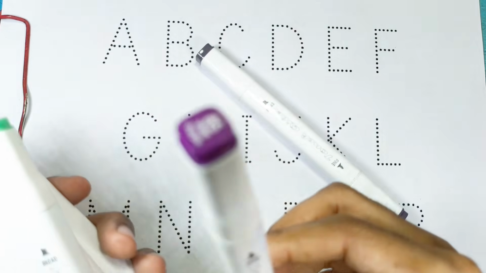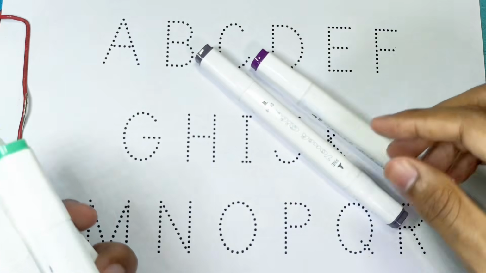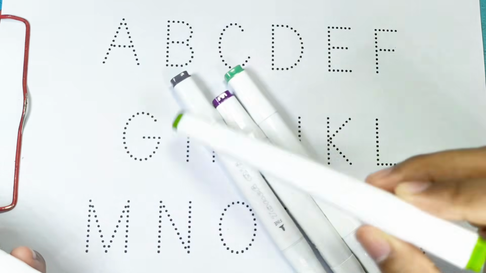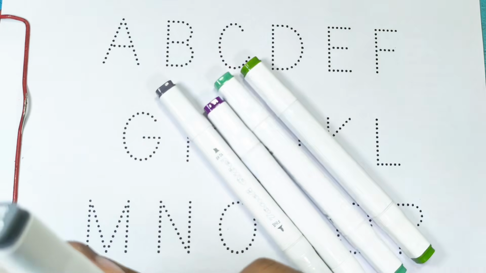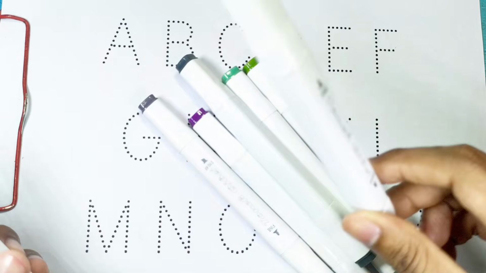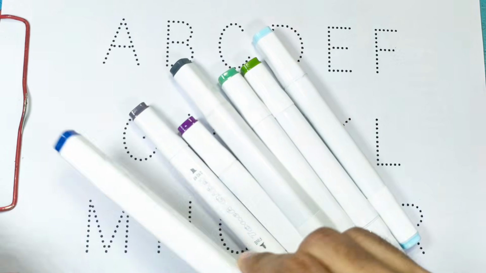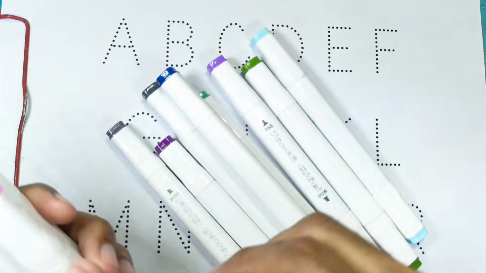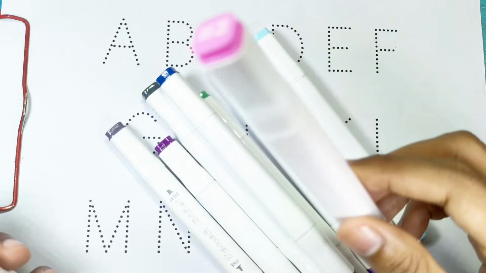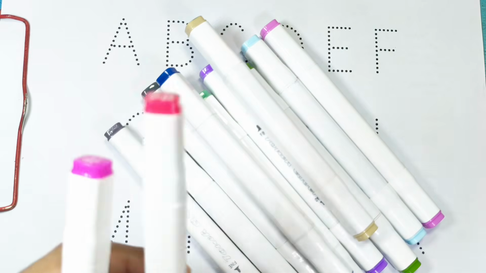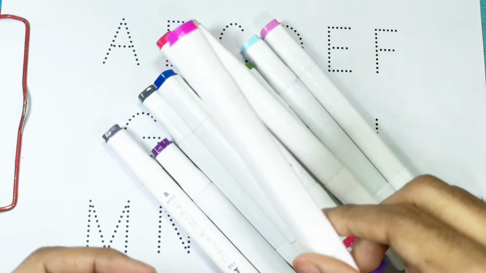Warm gray color. Vivid purple color. Vivid green color. Deep olive green color. Cool gray color. The next one is mint blue color. Stay with us. Persian blue color. Lavender color. Pale pink color. Cream color. Coral red color. Pastel pink color.